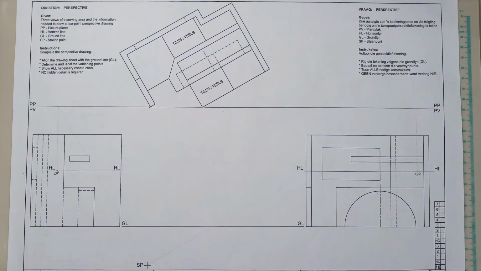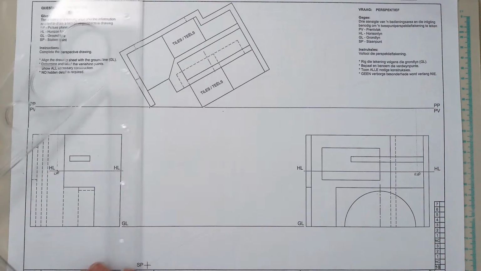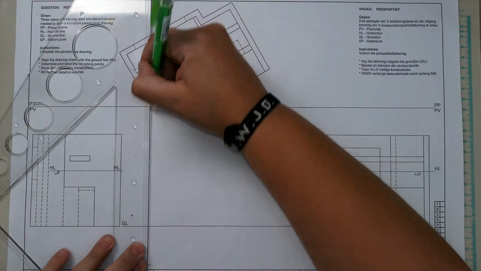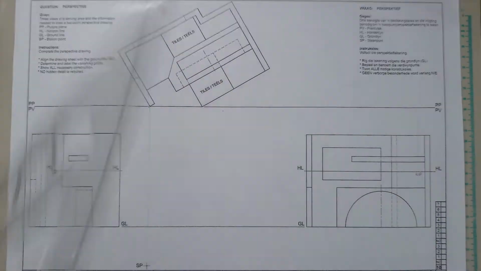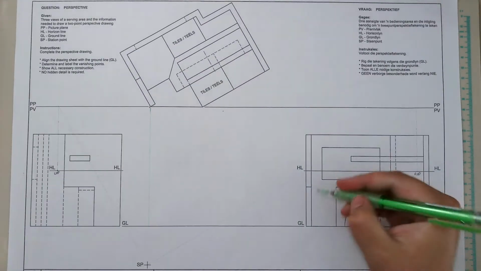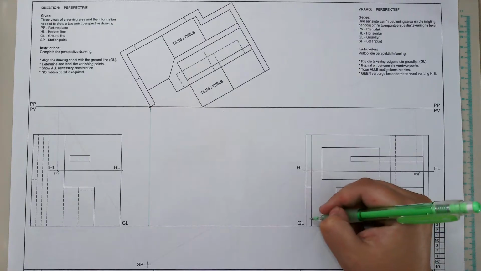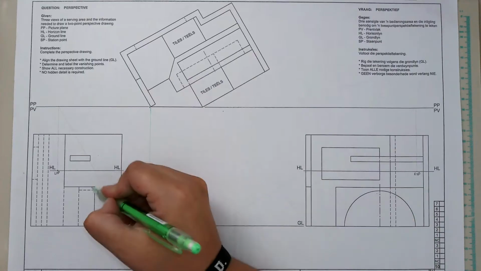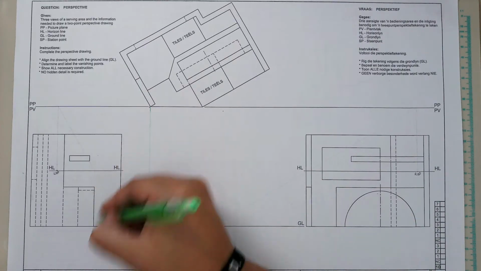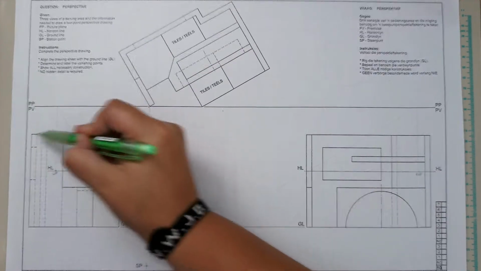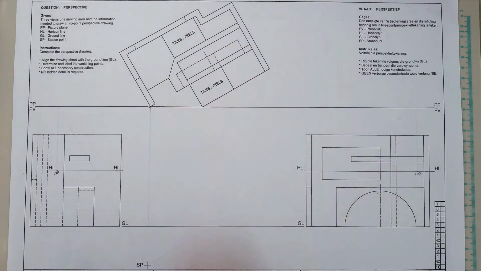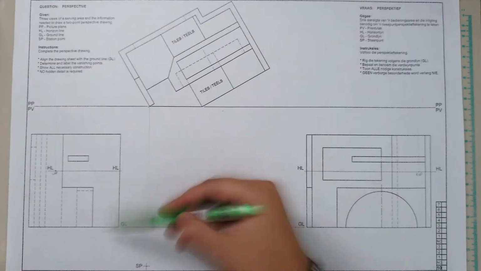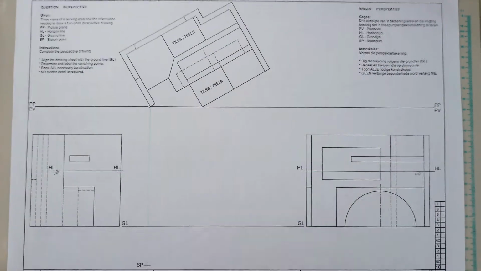That corner, take it down to get my height line. So let's have a look at what this wall is going to look like. From here, it looks like it has a step. This is that step. So this side, this part would be that wall. As you can see, if you look past here, you will see to that wall. So this part is where that wall is going to be.